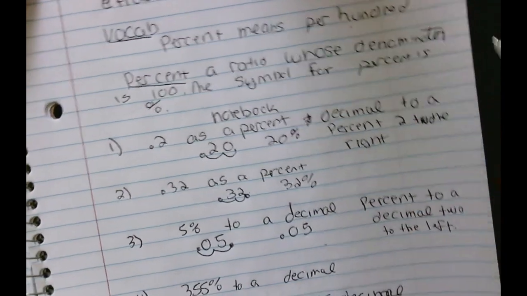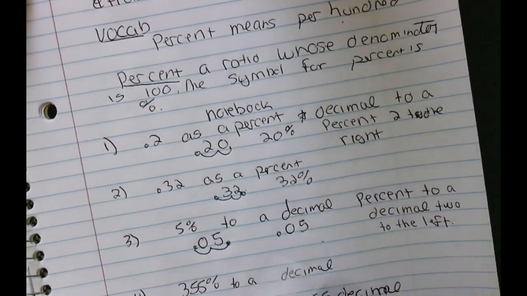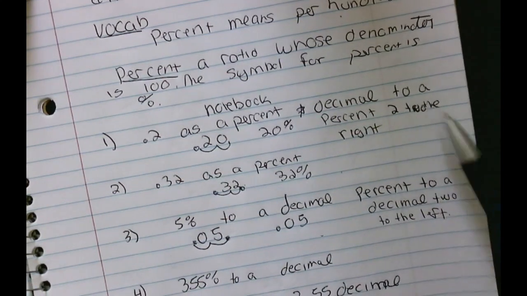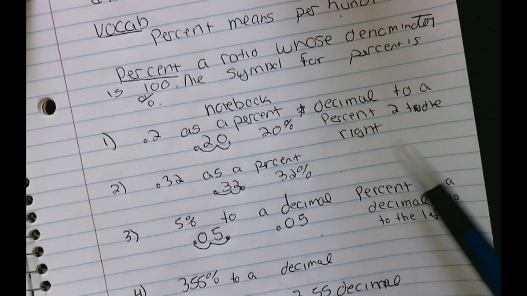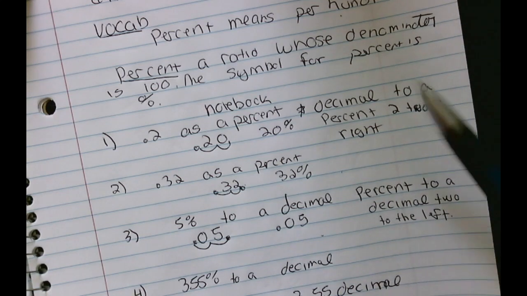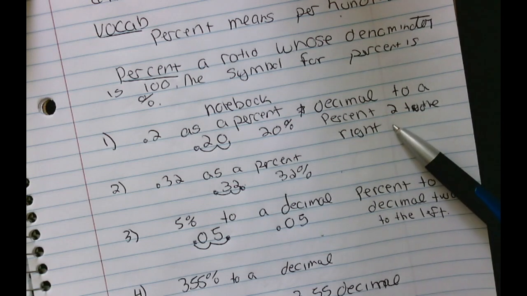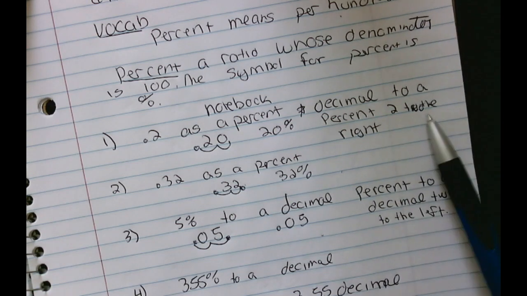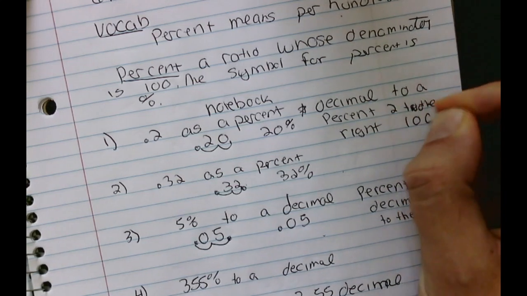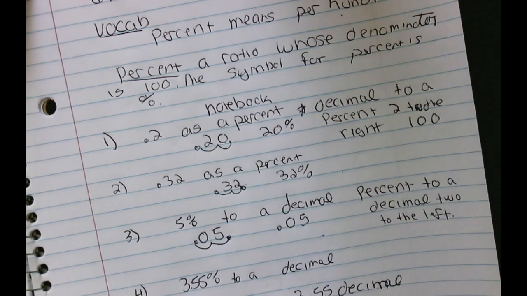So in conclusion, for the first part of our lesson, decimals to a percent, 2 to the right. Do you remember what operation we said causes us to do that or allows us to move it 2 places to the right? It's multiplication. 2 to the right. Why is it 2 to the right? Well, because 100 has 2 zeros.